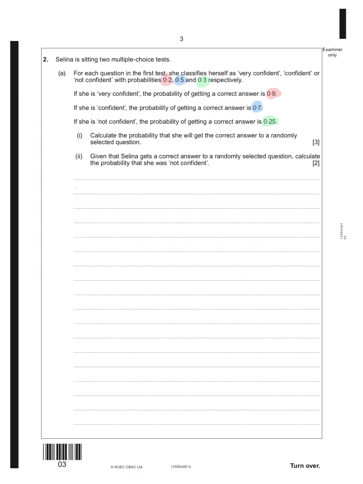So part 1, calculate the probability she'll get the answer correct. So let's call that the probability of C. I should probably define C as the event that she gets a question correct, but I'm not going to. And then she can be very confident and get it correct, she can be confident and get it correct, or she can be not confident and get it correct.